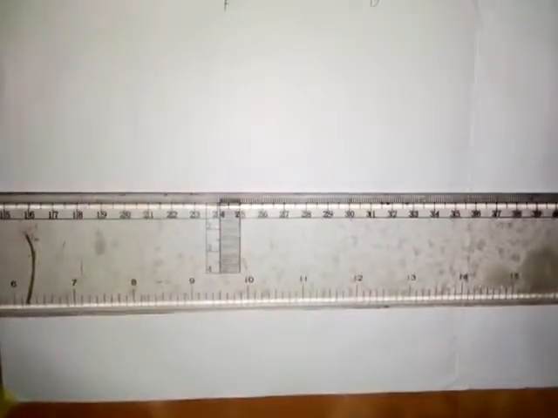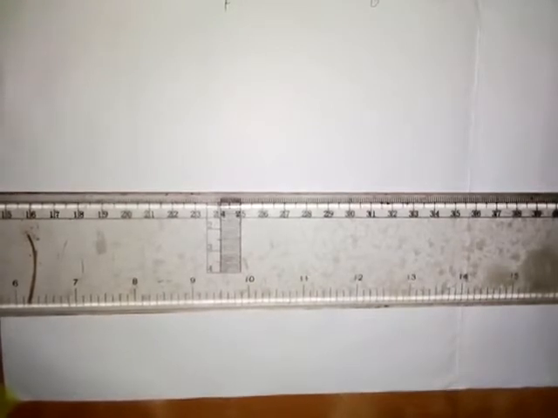Alright, here I want to show you how you can draw or construct an ellipse by using the focal point method or locus method. Whenever you are asked to construct an ellipse using the focal point method, two things will be given to you. The major axis and the minor axis will be given to you.